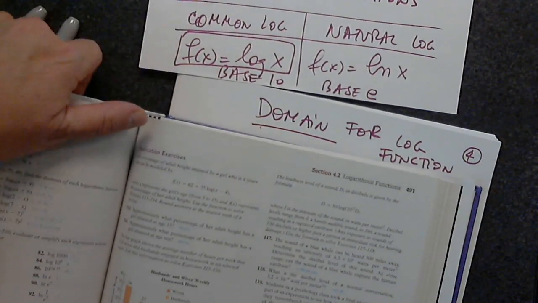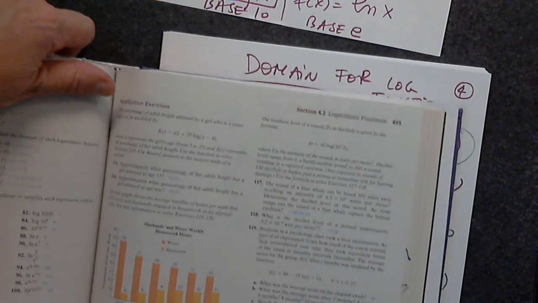Okay, perfect. So now let's see what they want us to do. We are going to copy the function and the time interval. What was the average score on the original exam? What am I going to do? The average score on the original exam. What do you think we're going to do?